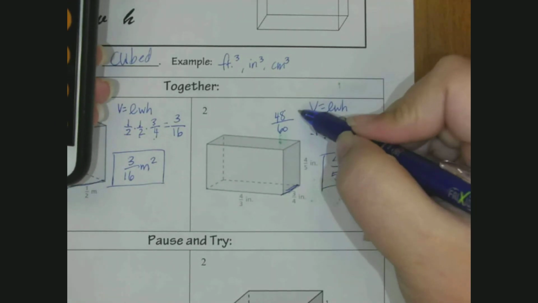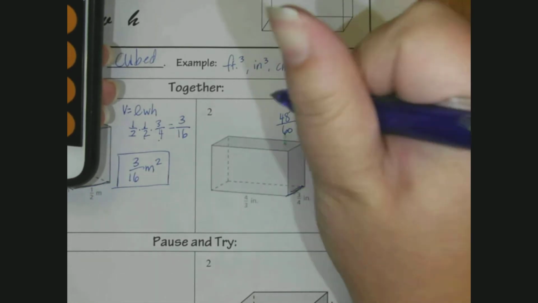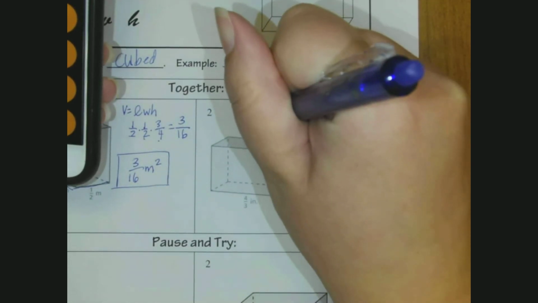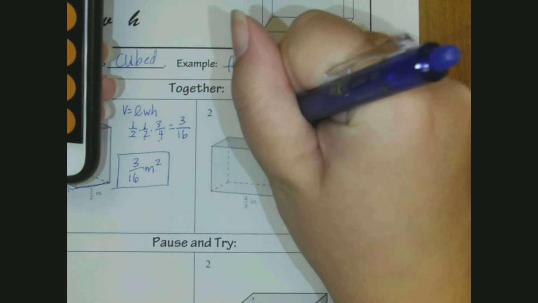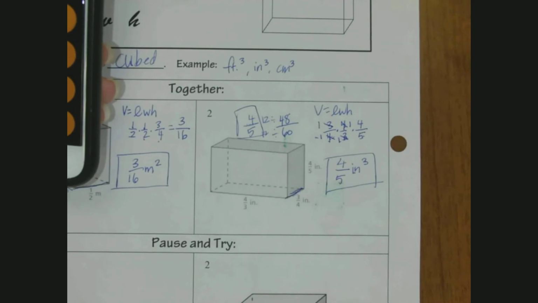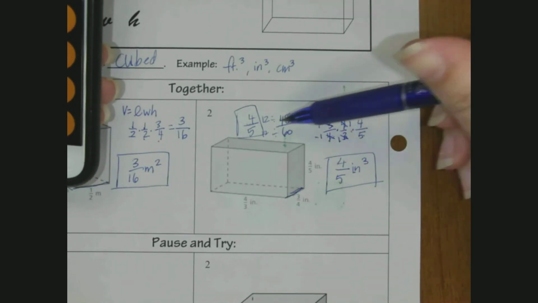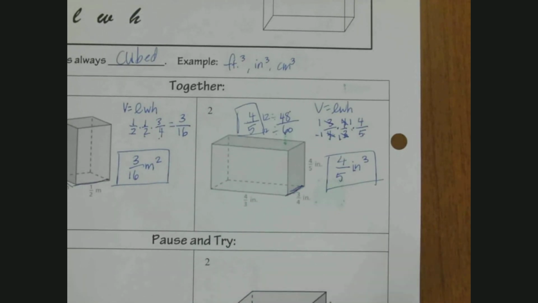And then I would need to simplify that fraction. I would do that by dividing by 12, because that's my greatest common factor. 48 divided by 12 is 4, and 60 divided by 12 is 5. So you get the same answer either way you do it. You can either cross-simplify first or simplify at the end. But all you're doing is multiplying those three numbers together.